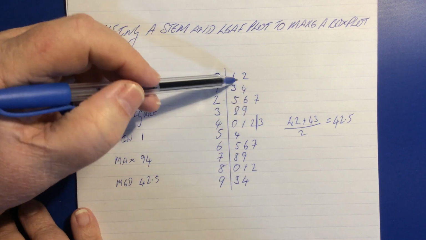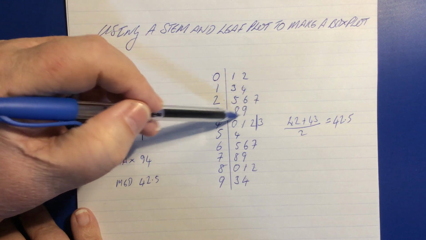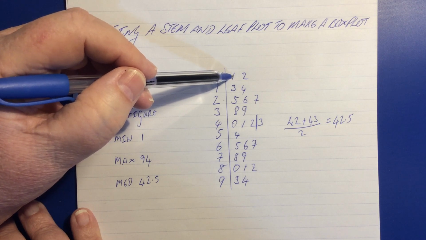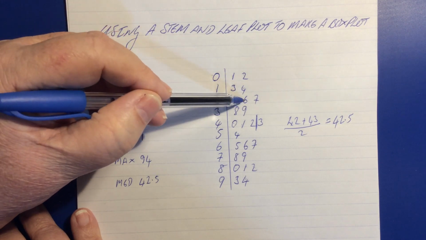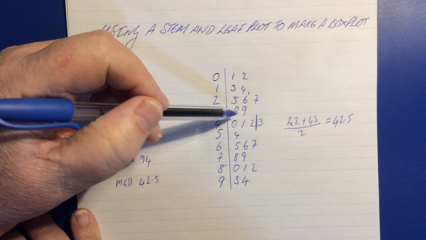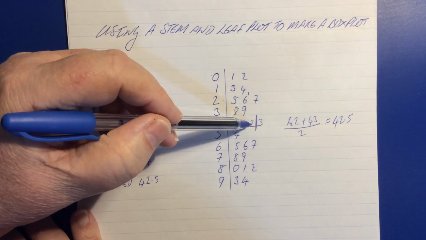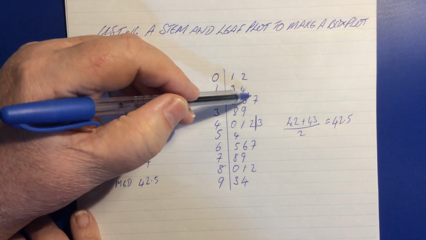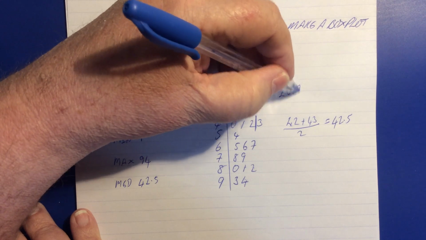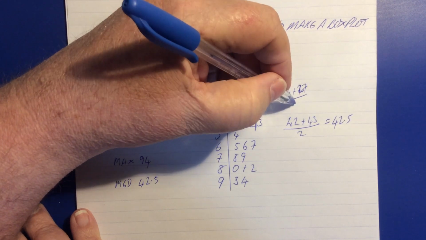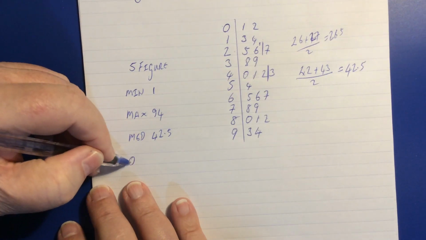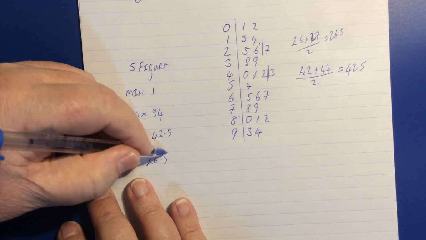Let's find Q1, and we have 12 pieces of data. So we want to find the midpoint. 1, 2, 3, 4, 5, 6. We'll just pop a little tag there so that I know where that is, and we count backwards. 1, 2, 3, 4, 5, 6, and our midpoint is between those. So it is 26 plus 27 divided by 2, which is 26.5, and that is Q1, 26.5.